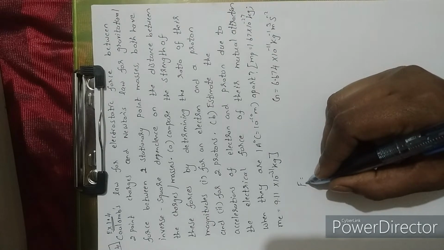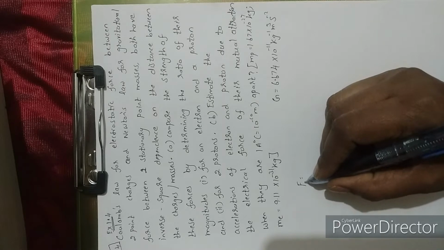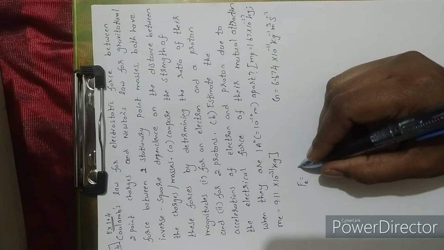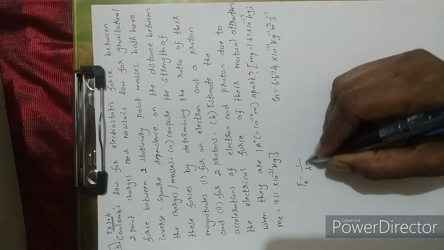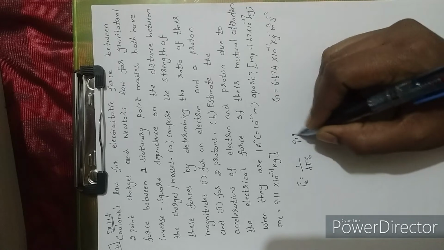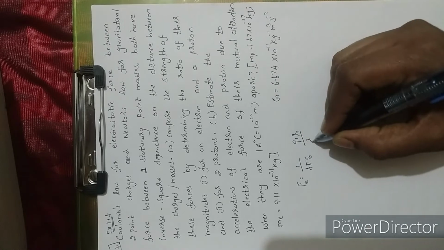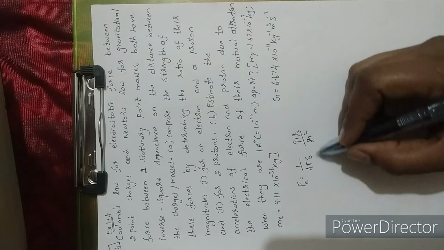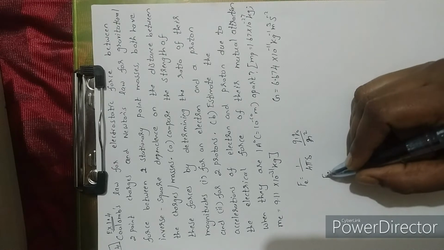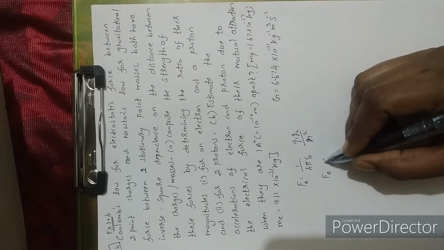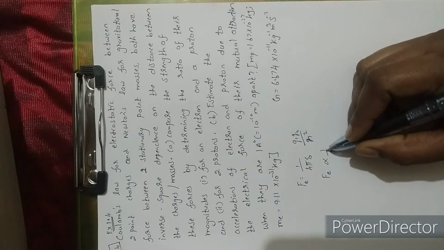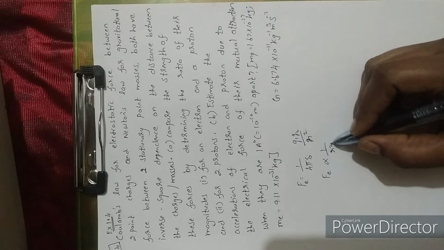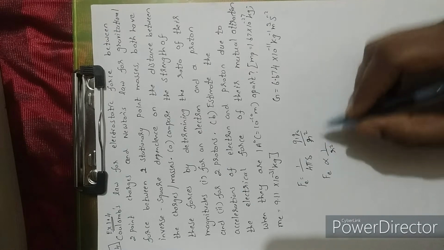So force between two charges, Coulomb's force is Fe, and that is equal to how much, children? What is the formula? 1 by 4 pi epsilon naught Q1 Q2 divided by R square, right? So see, this Coulomb's electrostatic force has a dependency of 1 by R square, right? It is dependent on inverse of R square, right?